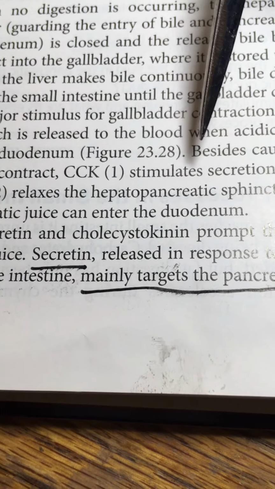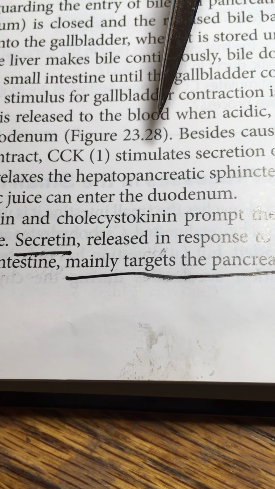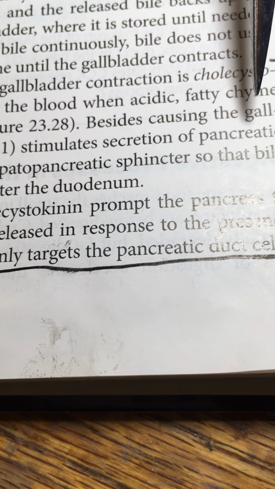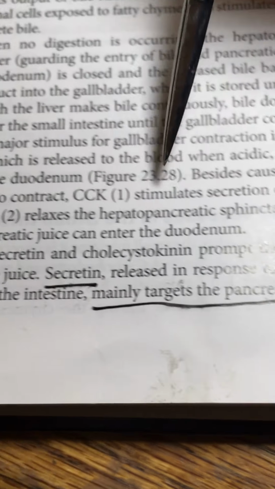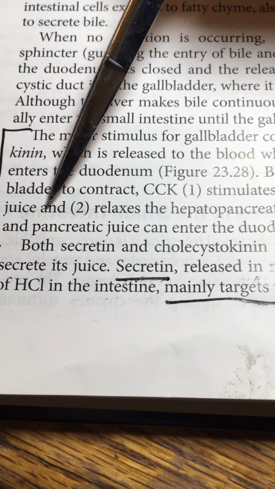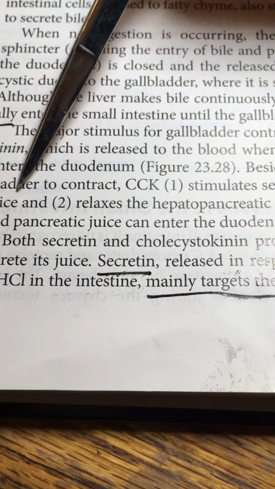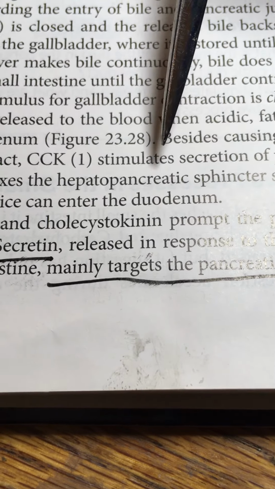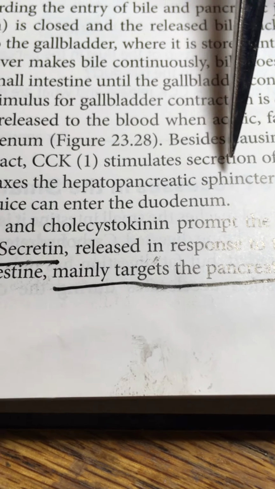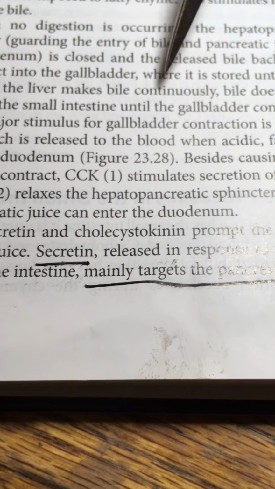They list us a little 1, 2, 3 type of thing here. Stimulates the secretion of pancreatic juice, excuse me. It relaxes the, well, what they're calling here, this sphincter is actually the sphincter of Oddi.